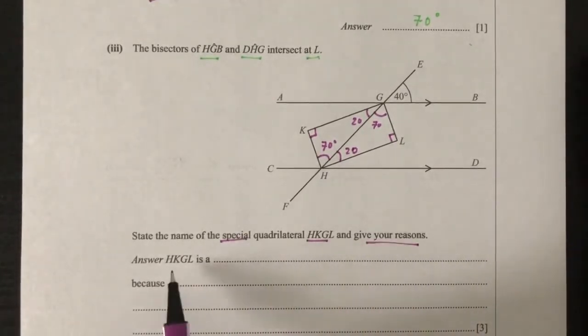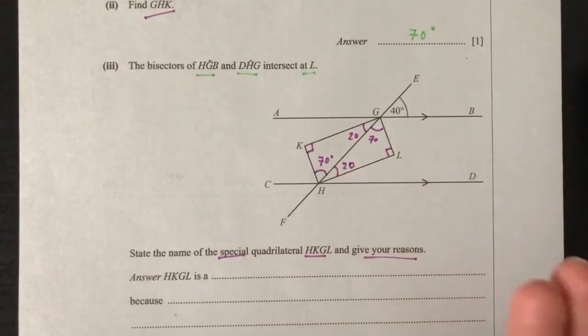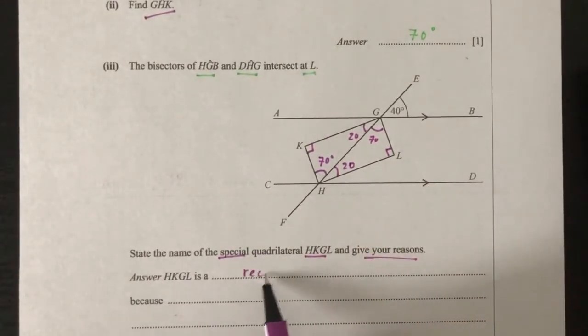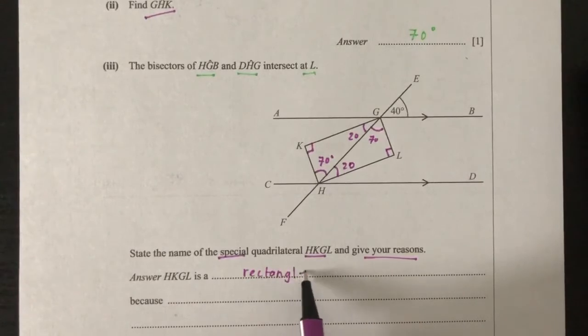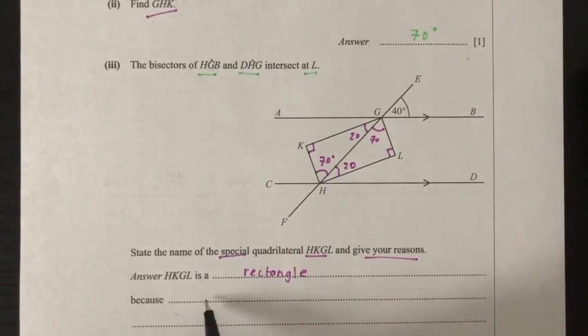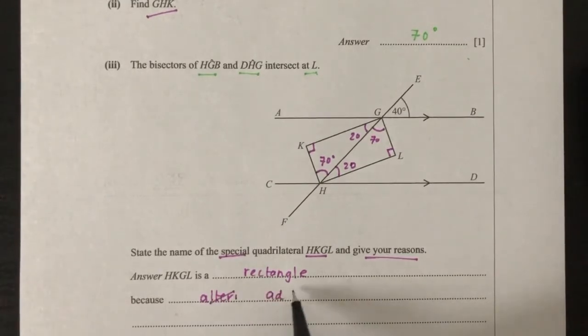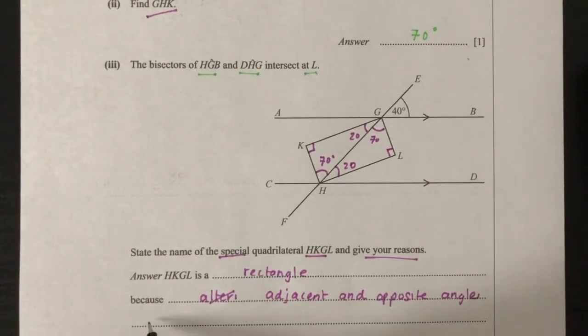Okay, now the next step tells you to state the name of the special quadrilateral HKGL, and give your reasons. As you can see, it is clearly a rectangle, right? It is a rectangle. And for the reasons, you can say the adjacent and opposite angles add up, or you can say the angles are 90 degrees.